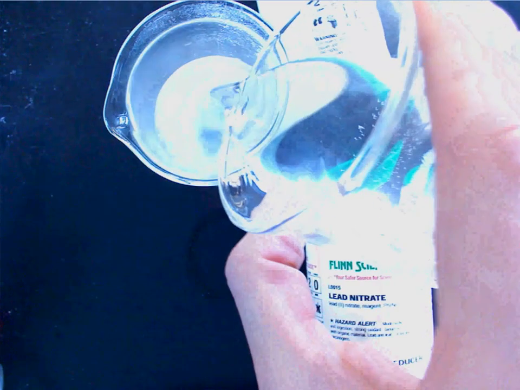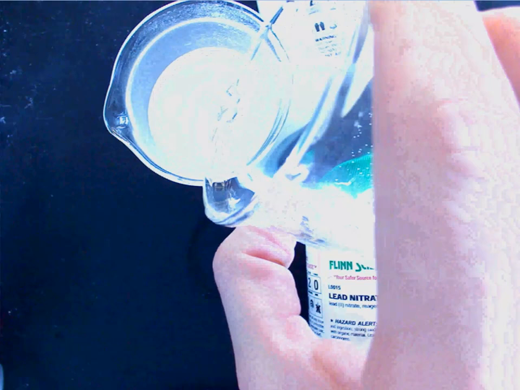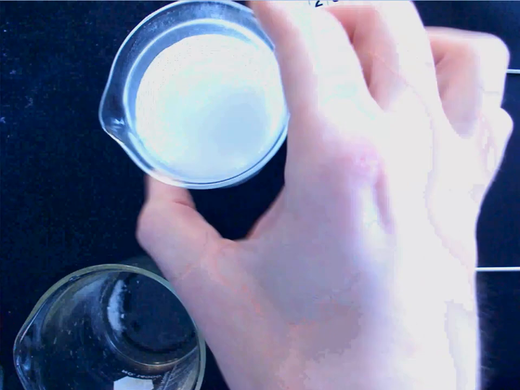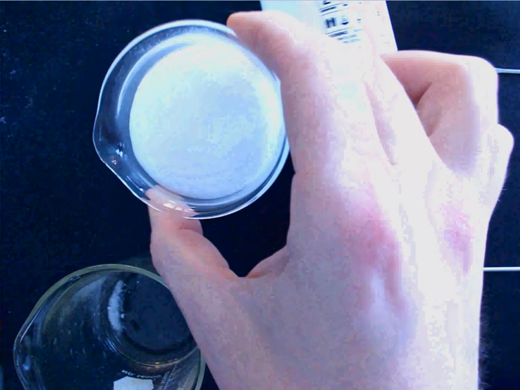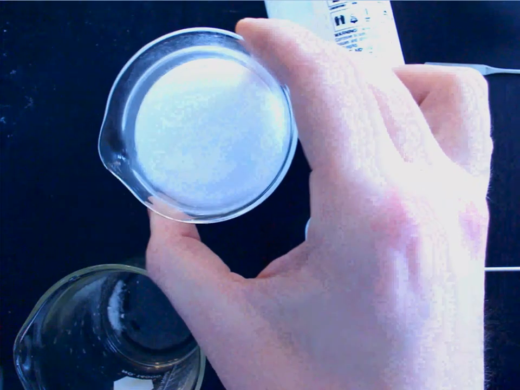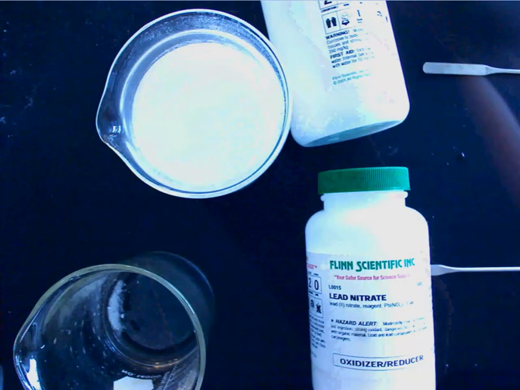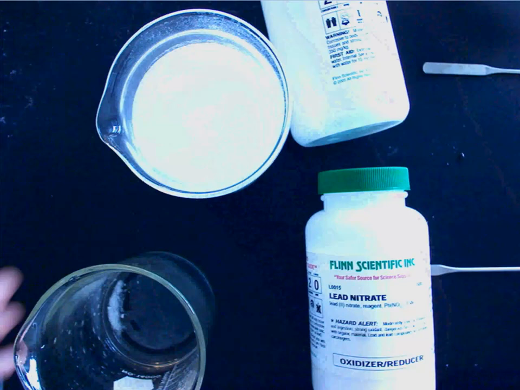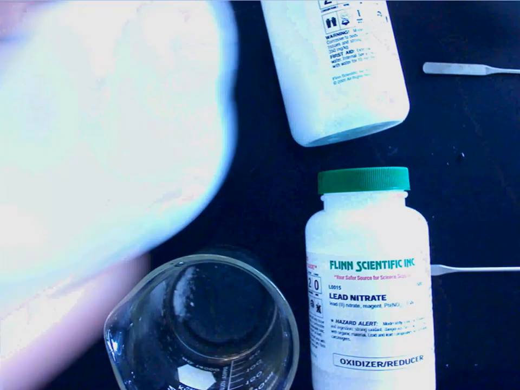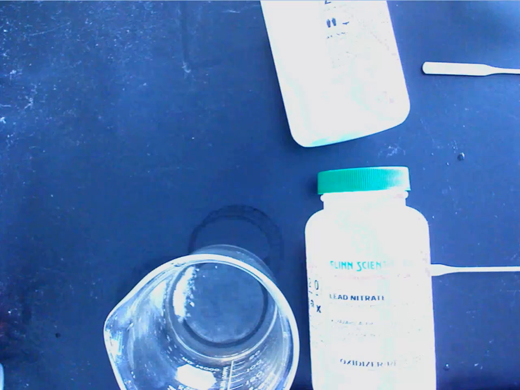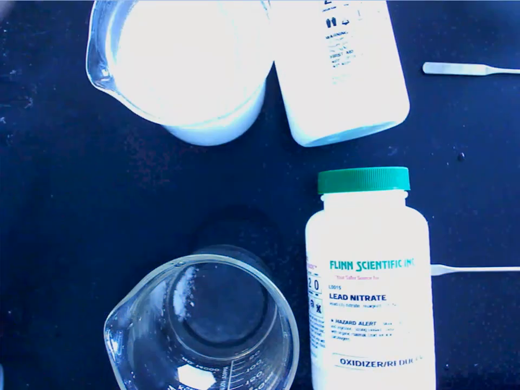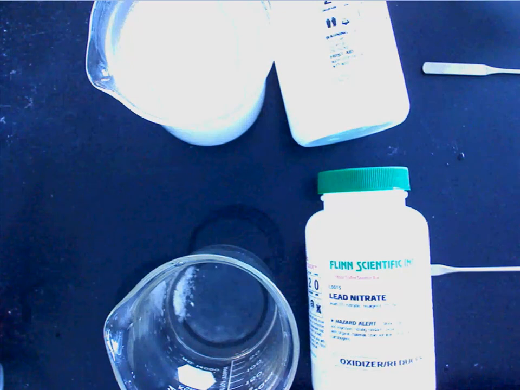I don't know if you can see, it turns into kind of a milky color, okay? Now, I'll hold it up. This is what it looks like here. Now, the fact that it's milky is actually a white solid. We call it a precipitate. I don't know if you've heard that word precipitate before. Precipitate just means solid. Okay?